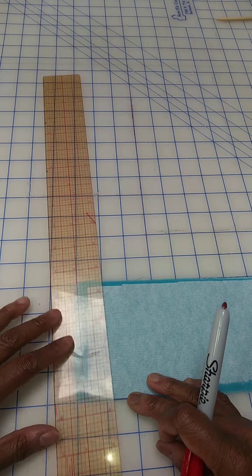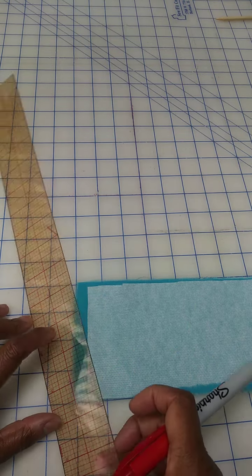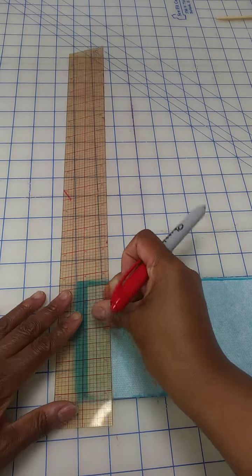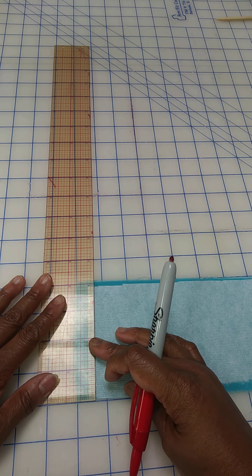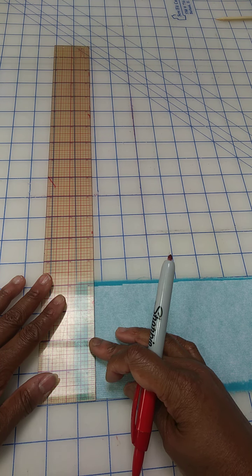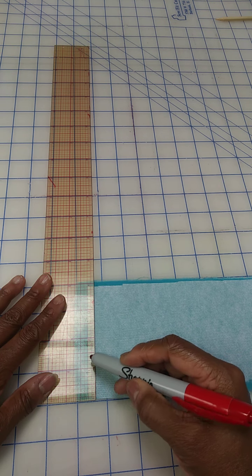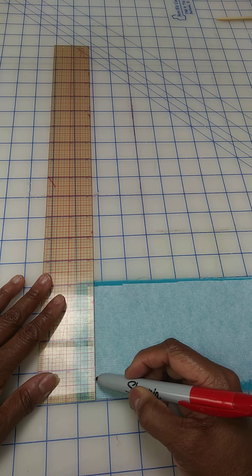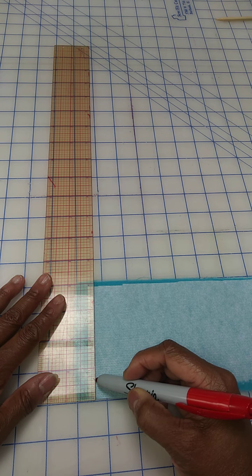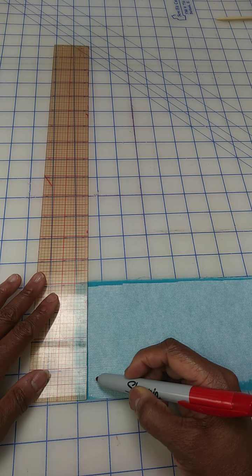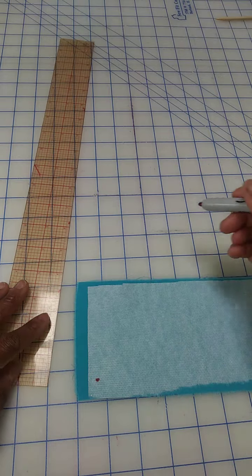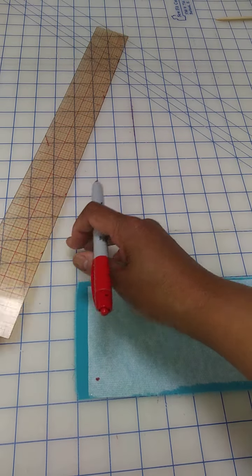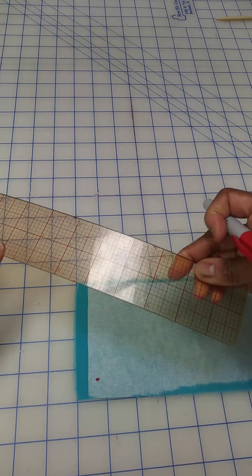So you will place those marks at your 5/8 of an inch seam allowance at each corner of your waistband.